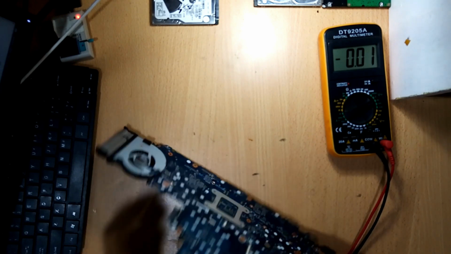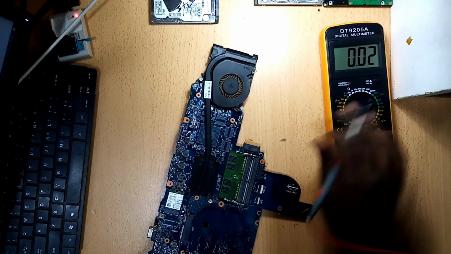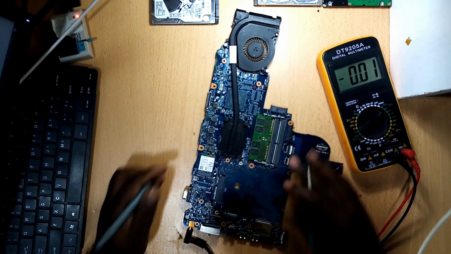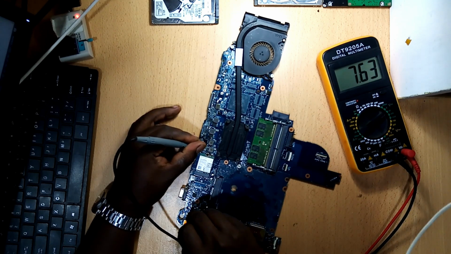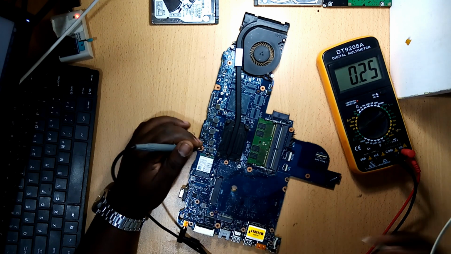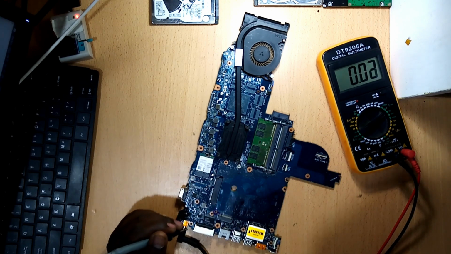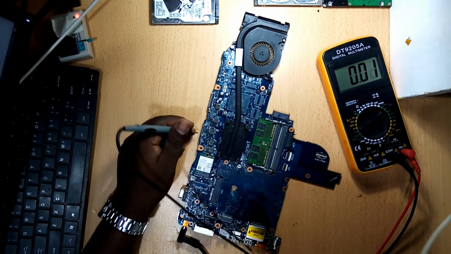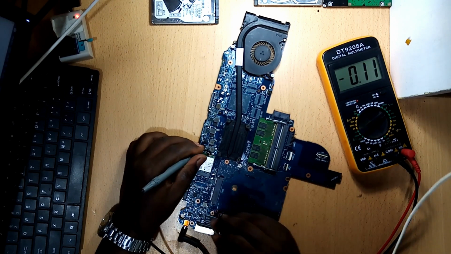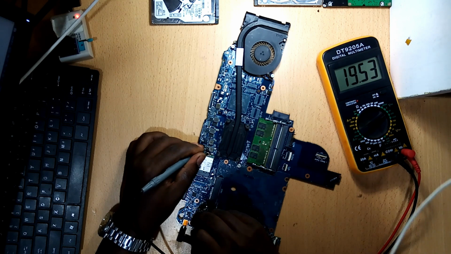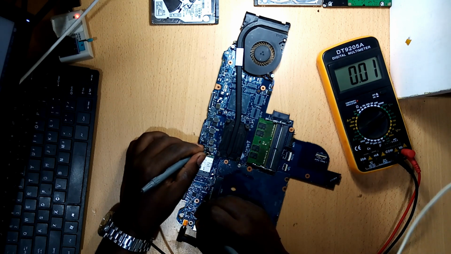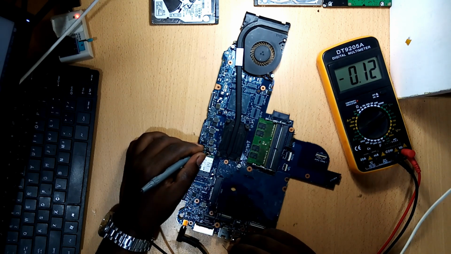Okay, so I'm trying to think. We are supposed to have power in the first MOSFET, and this MOSFET, we need to know what kind of MOSFET it is before we conclude that this is the issue, because in some MOSFETs, not all, you're supposed to have power in, and also the other side, in some MOSFETs, not all of them.